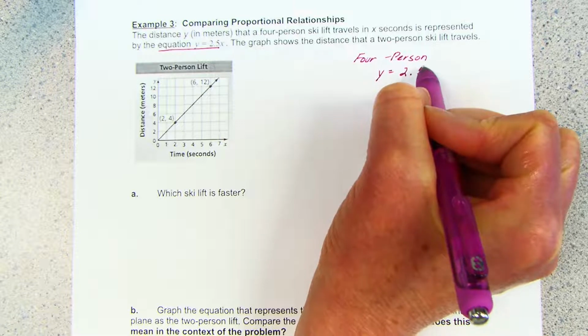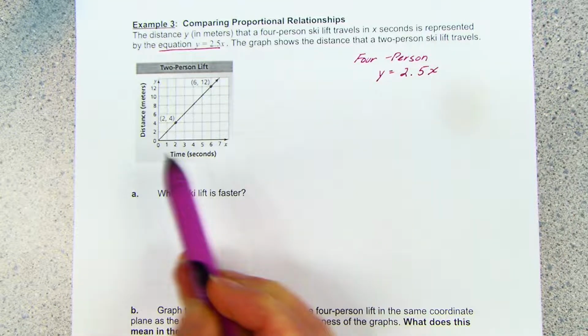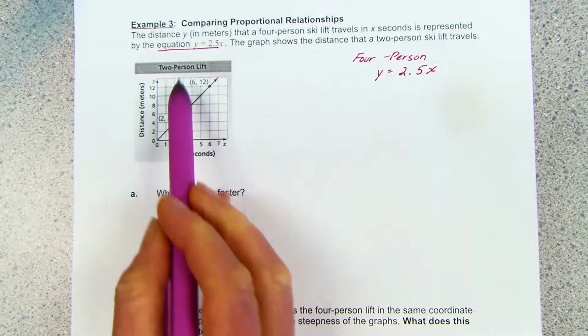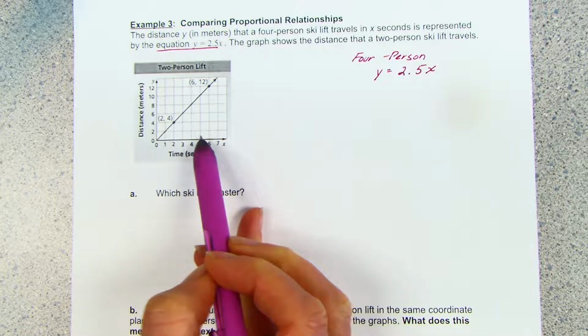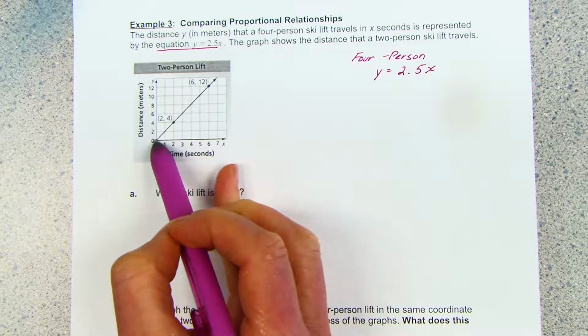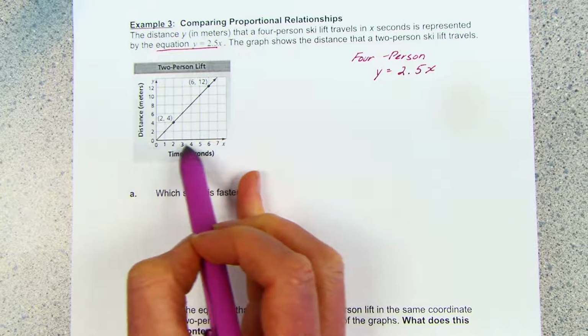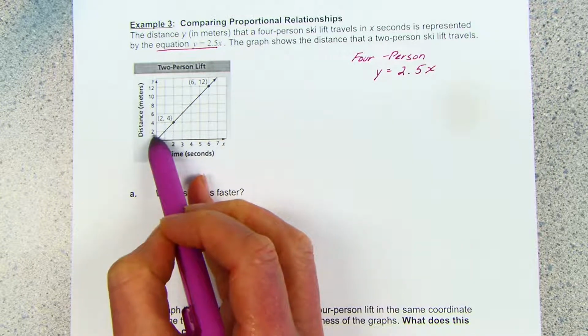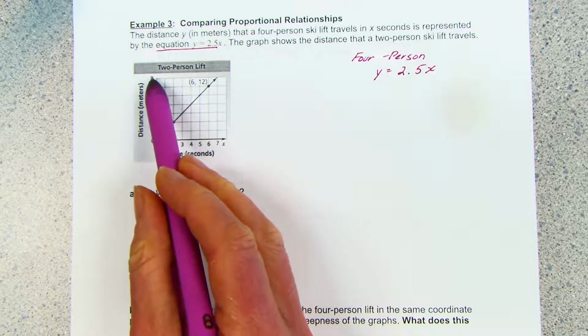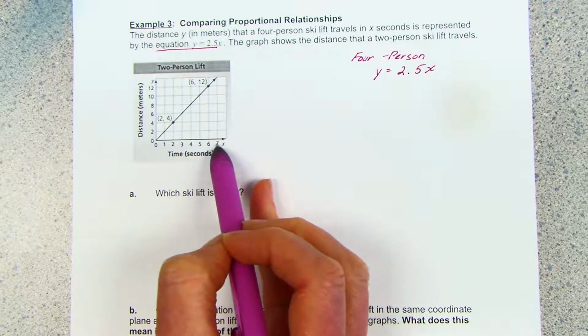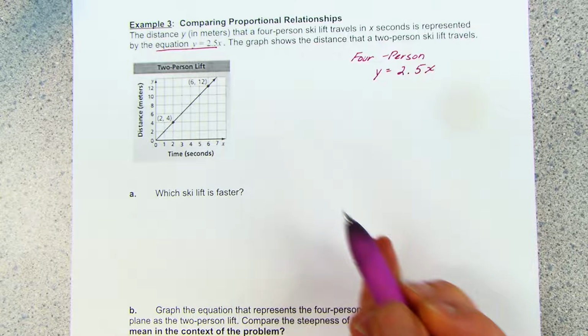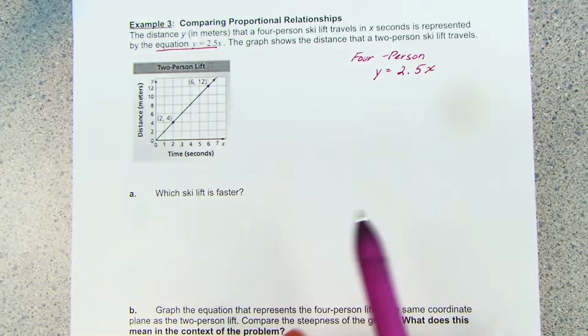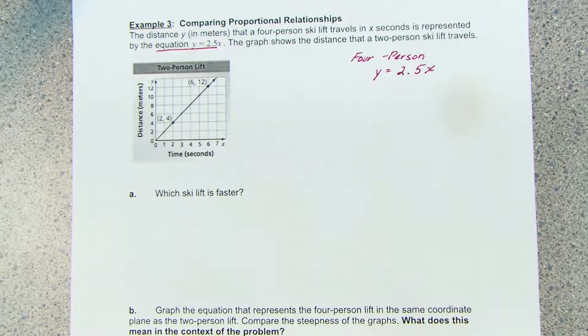And then the two-person is here in the graph. All right, so they are both showing you meters per second. Remember that per means divided, so it's the change in the y meters per the change in the x seconds. All right, and we are trying to find out which ski lift is faster.